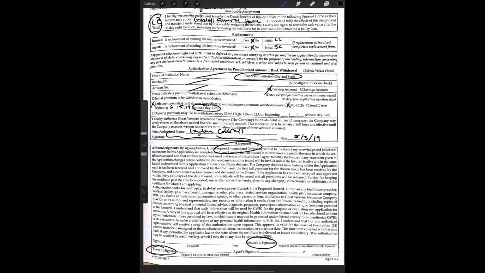Included in that paperwork in this application, if they are a POA or a guardian, you need to include that paperwork that states that they are in fact the guardian or they have POA. That is important. Great Western will ask for that. Let's say we've signed this today in Kaysville.